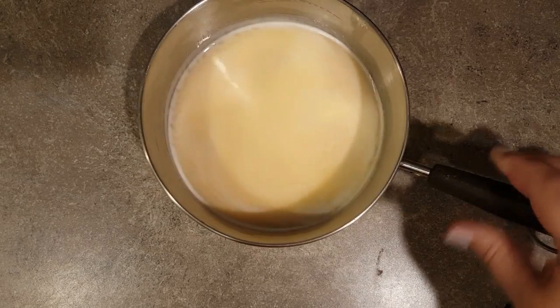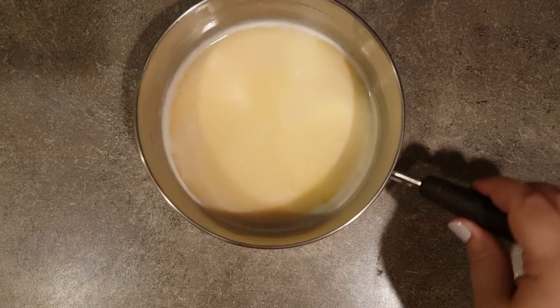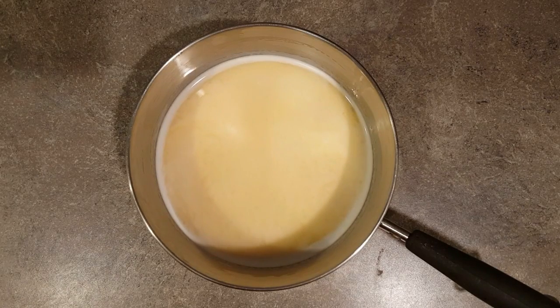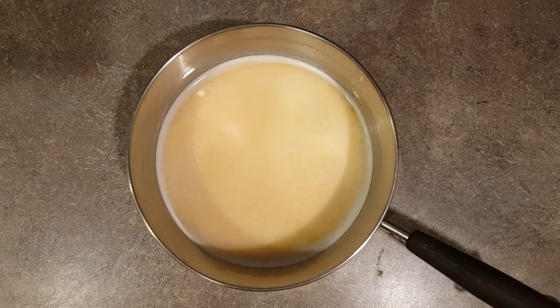Okay, I've got it here on the counter, and we're just gonna let it cool down for a few minutes, and then we will add the essential oils and the vitamin E oil and all the last steps. So we're just gonna let it sit here and cool down just a few minutes.